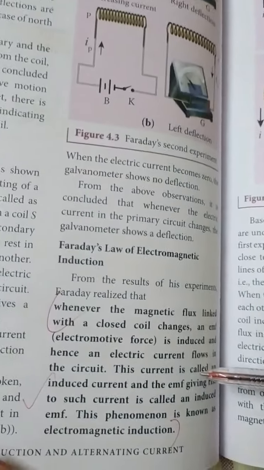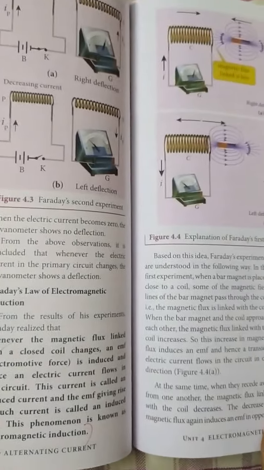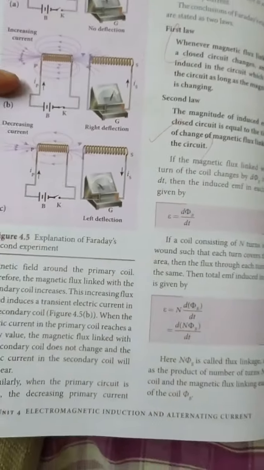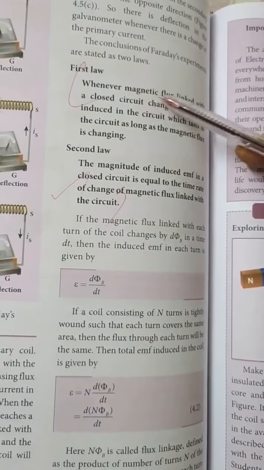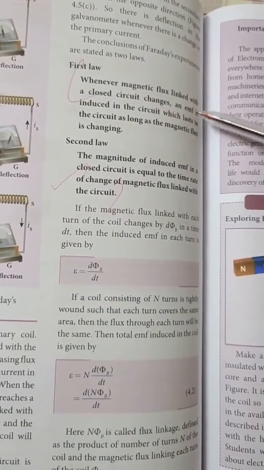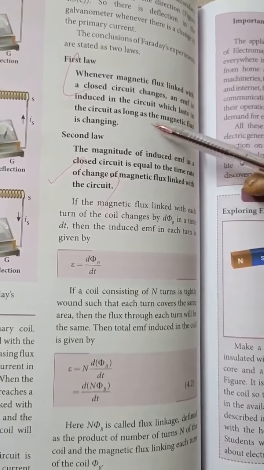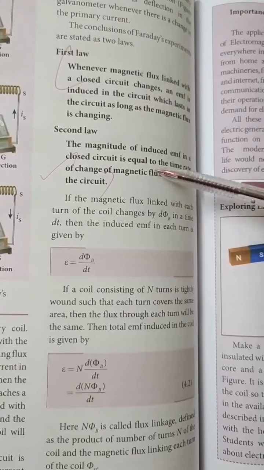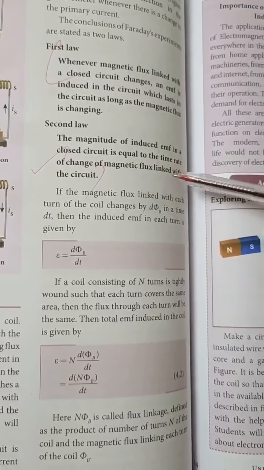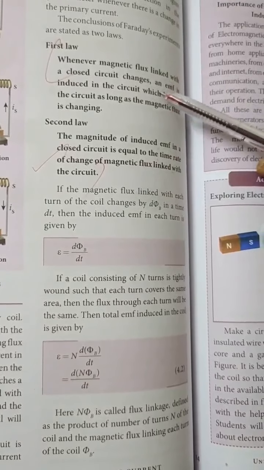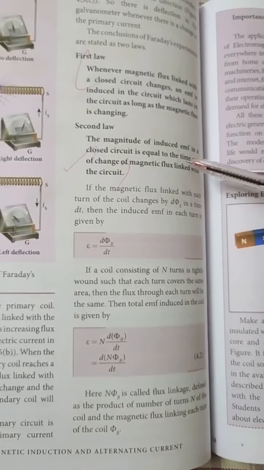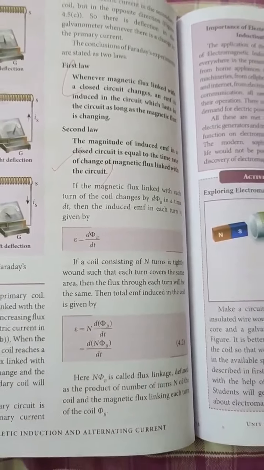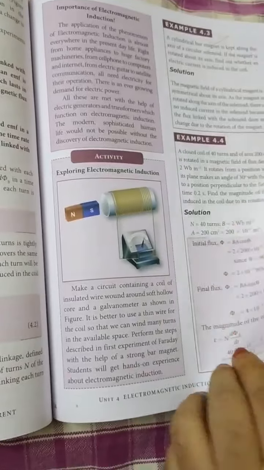And next, Faraday's laws of electromagnetic induction. There are 2 laws in that, and this is the combined Faraday's law, but you have to study the first law and the second law. The first law is, whenever magnetic flux linked with a closed circuit changes, an EMF is induced in the circuit, which lasts as long as the magnetic flux is changing. And the second law is that the magnitude of induced EMF in a closed circuit is equal to the time rate of change of magnetic flux linked with the circuit. That is, when magnetic flux changes, an EMF is induced, and the magnitude of that induced EMF is equal to the time rate of change of magnetic flux. These 2 laws you have to study, and study this example 4.3.